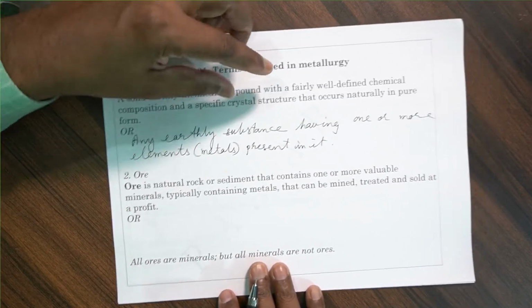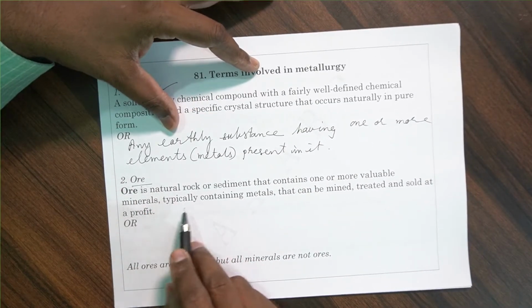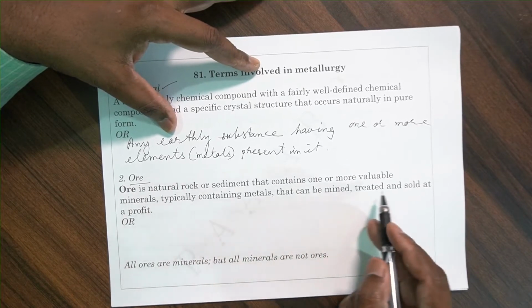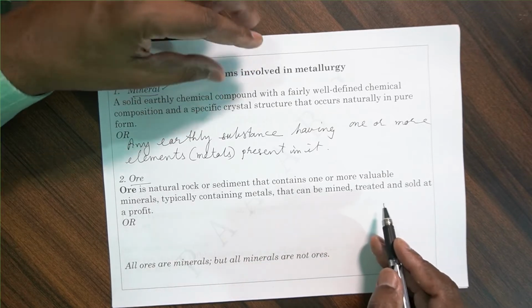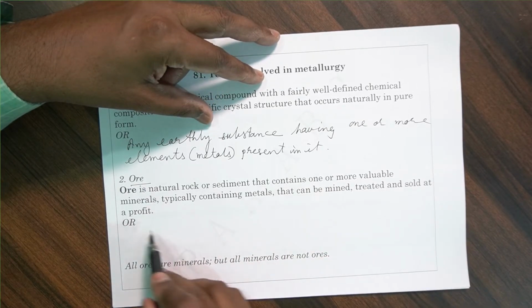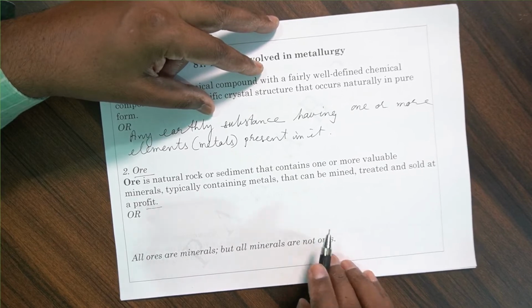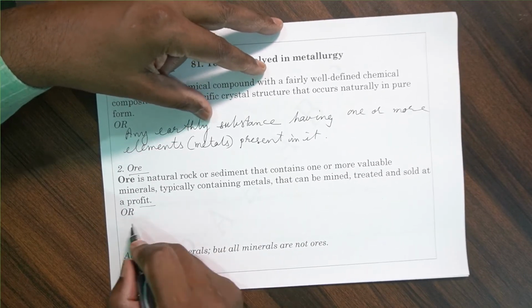Now let's see what is an ore. An ore is a natural rock or sediment that contains one or more valuable minerals, typically containing metals that can be mined, treated and sold at a profit. So this is a definition. Now we can make a short definition also.